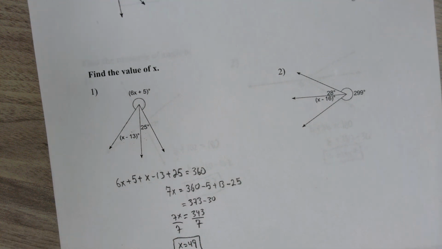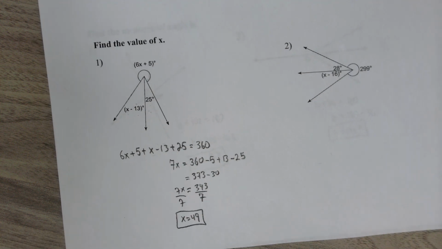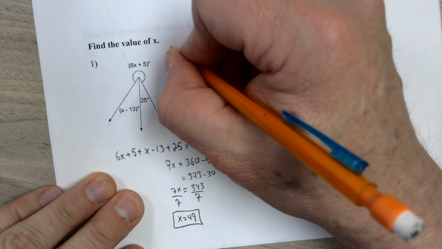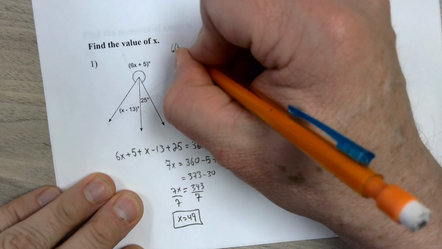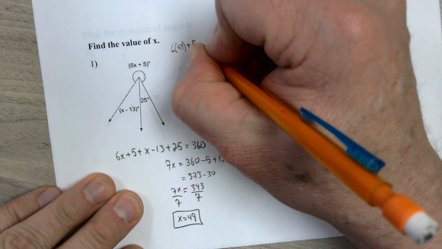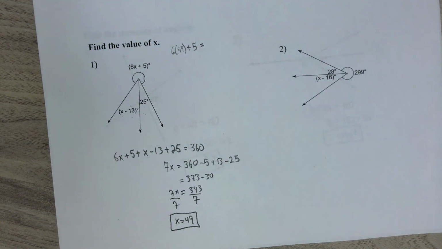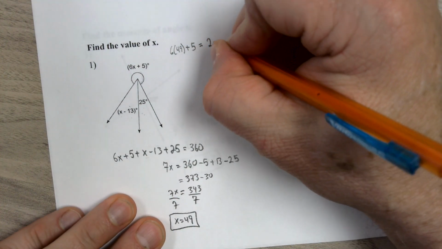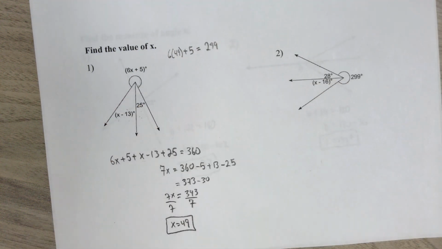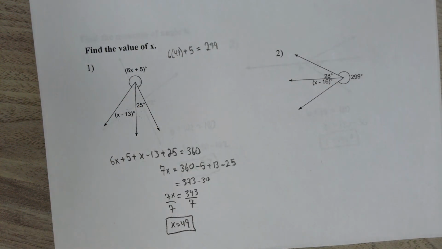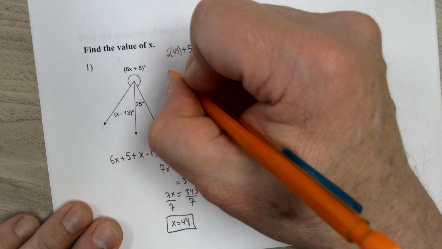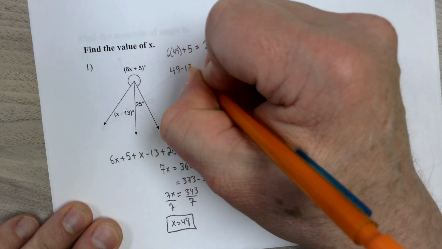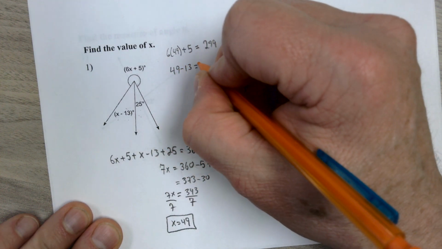Now, is it true? Well, we can come back up to these here and plug in 49. So 6 times 49 plus 5, that is going to equal 299, and then 49 minus 13. 49 minus 13 is 62.